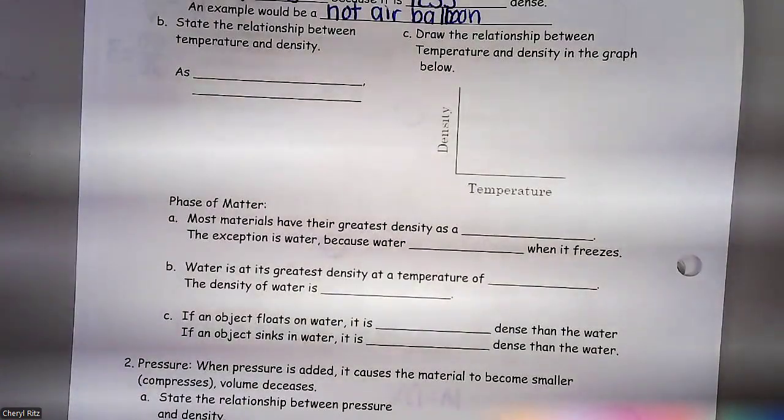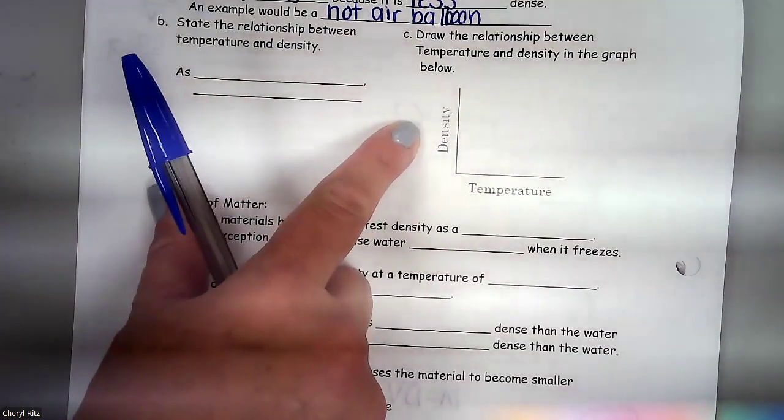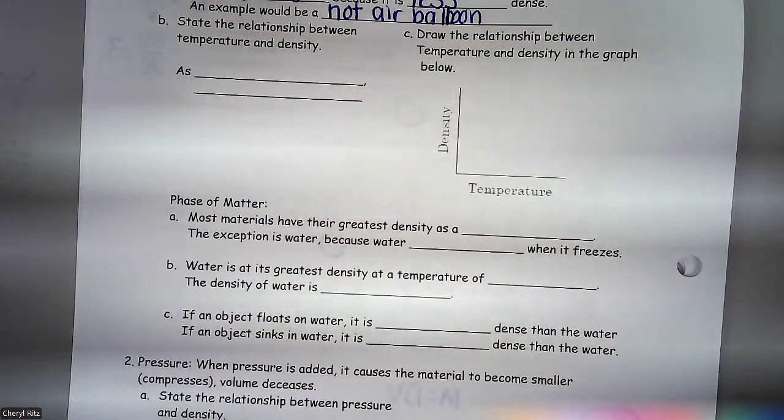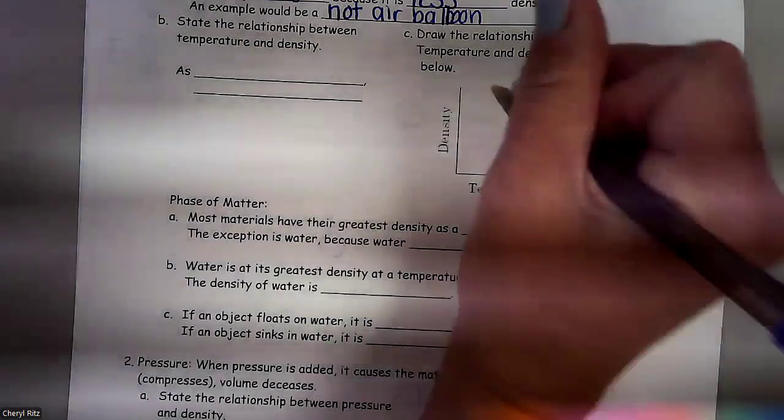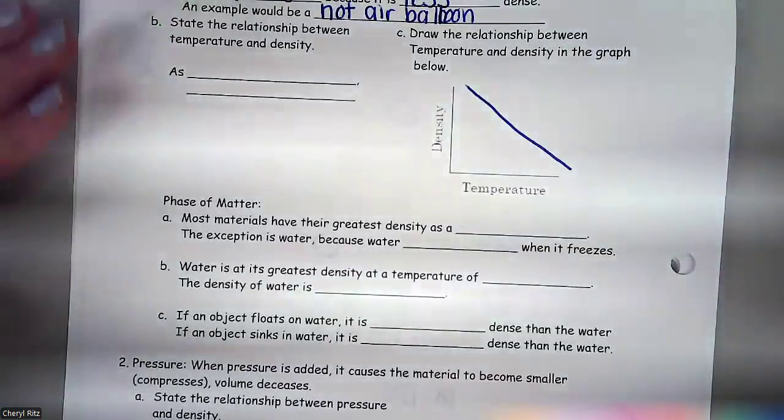So what do we end up controlling in a hot air balloon or in those lanterns? Do we control the temperature or do we control the density? We control the temperature, right? We either have it cold, not on the fire, or we make it hot by putting it on fire. And that in turn will change the density. So which way is this graph going to go? As temperature increases, what happens to density? It does decrease. So that's going to look like this.